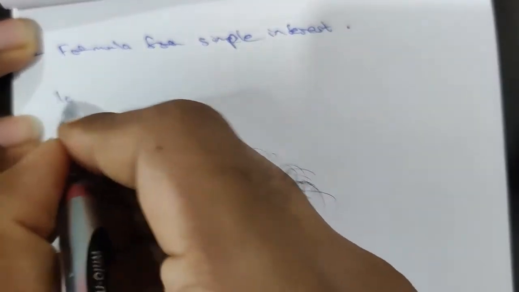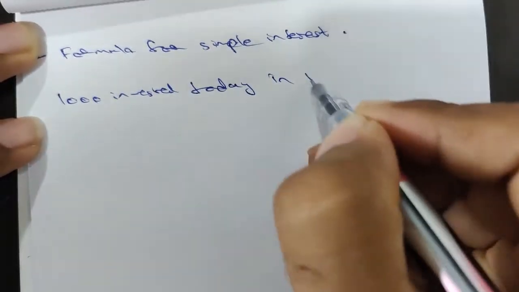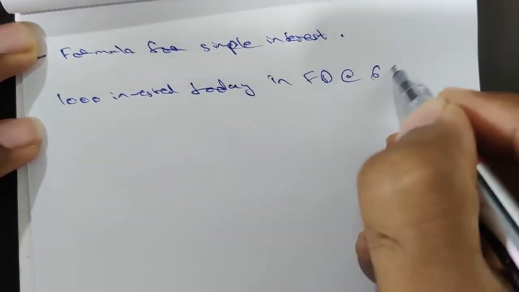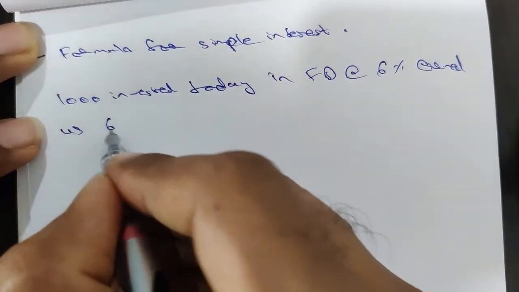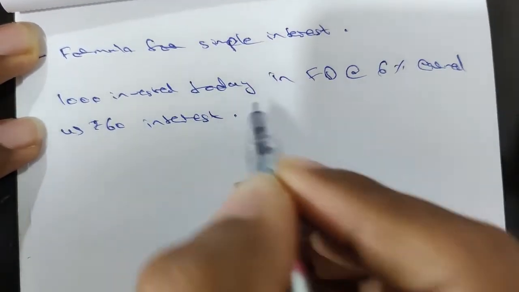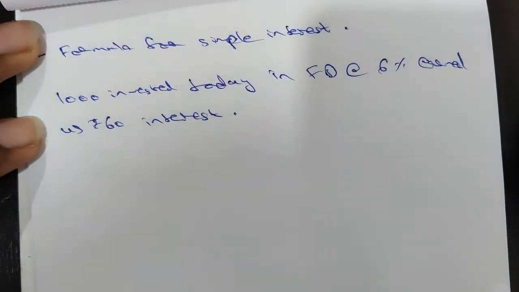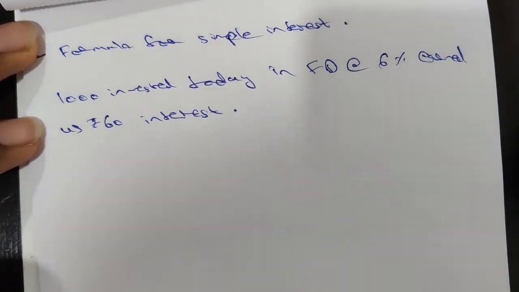A 1000 invested today in FD at the rate of 6% earned us 60 rupees interest. It should come to you intuitively. 1000 into 6% is nothing but 60 only.